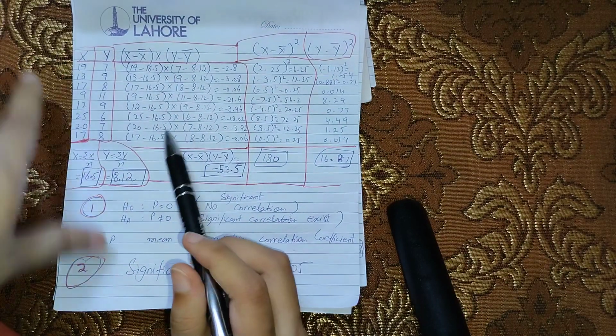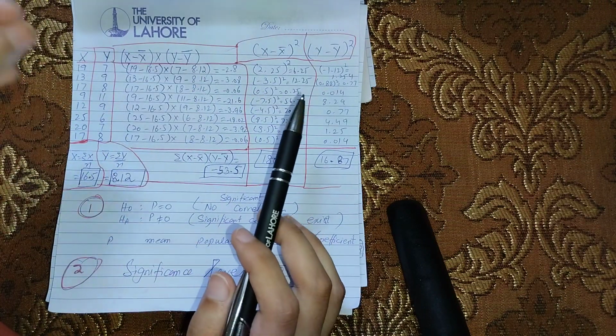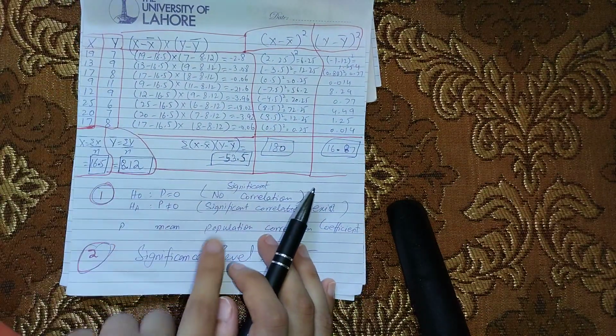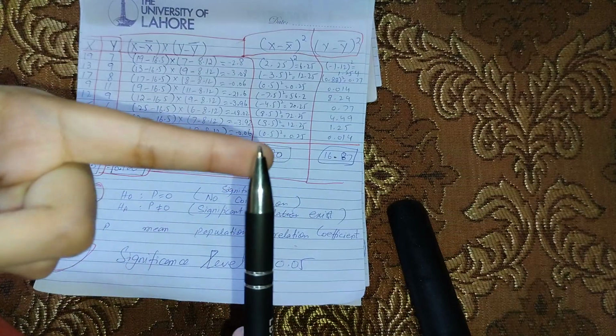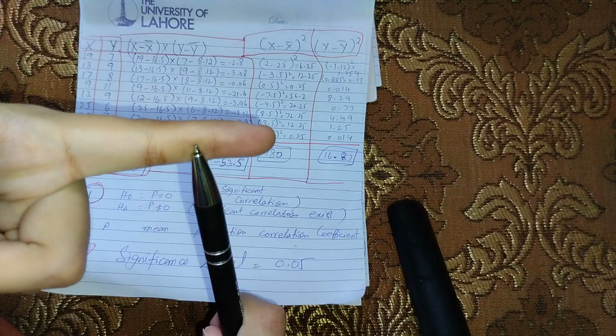These are the two variables with values given for x and y. The question is that you want to find the correlation, and the second part is the significance of the correlation.